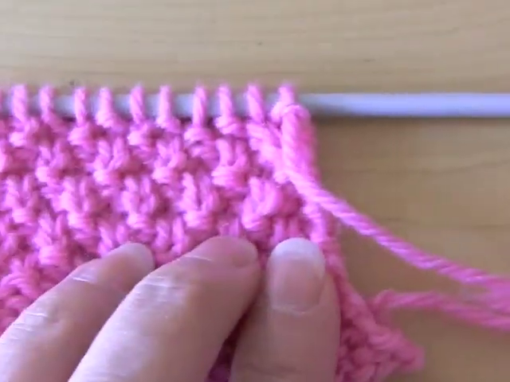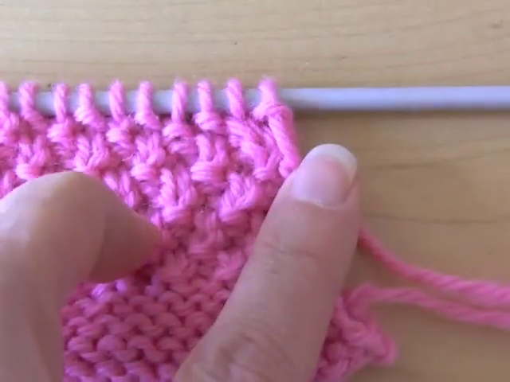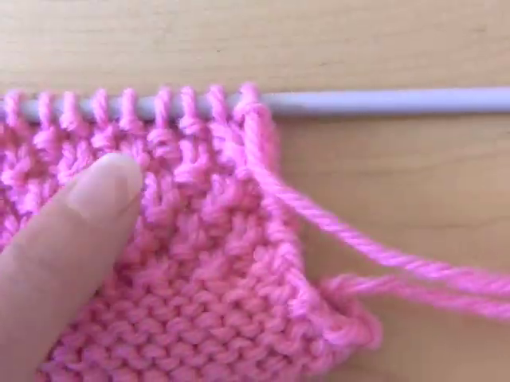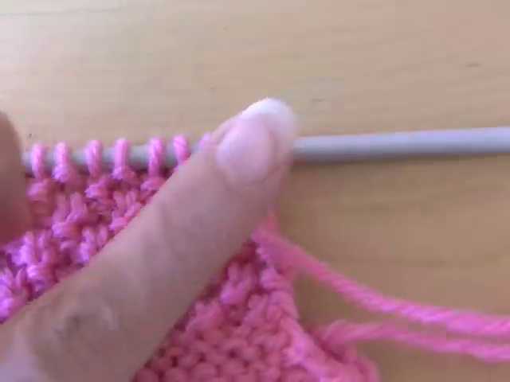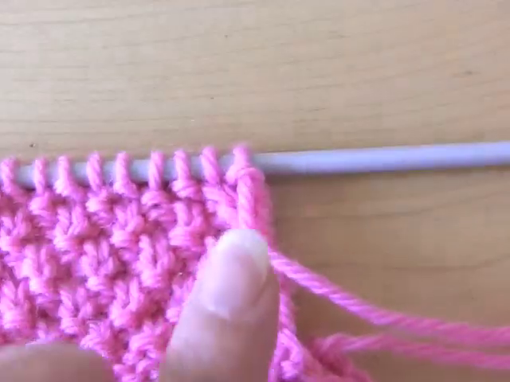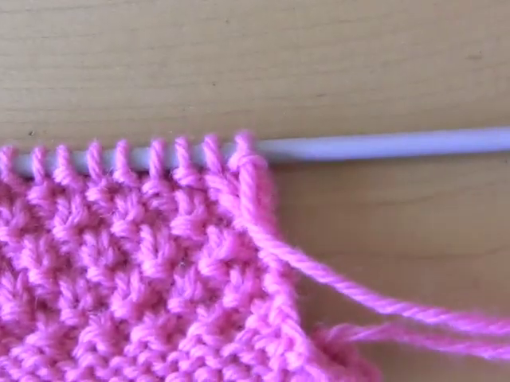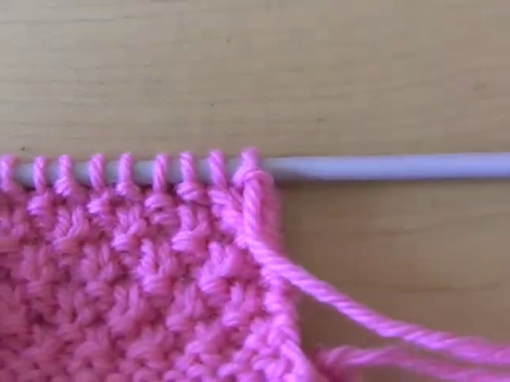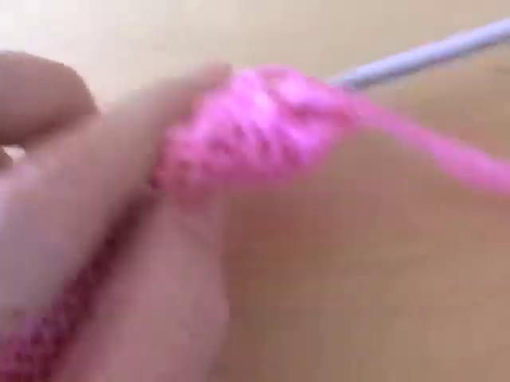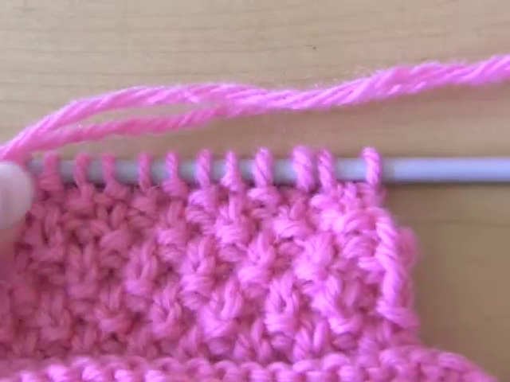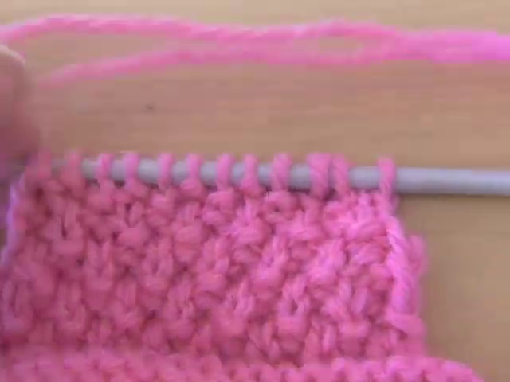This may seem counterintuitive, but you do not want to do decreases that lean toward this edge, because if it leans to the right on this side, it will lean to the right on the other side. So you don't want to do a knit two together to go this way, because it will look like it will be pointing this way on the other side.